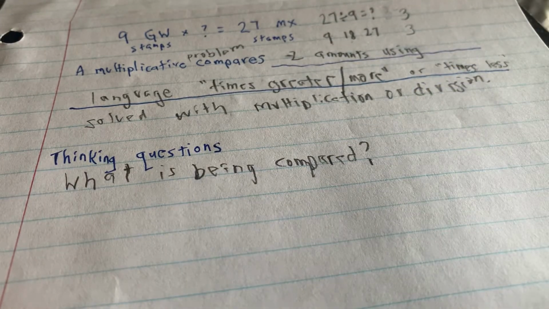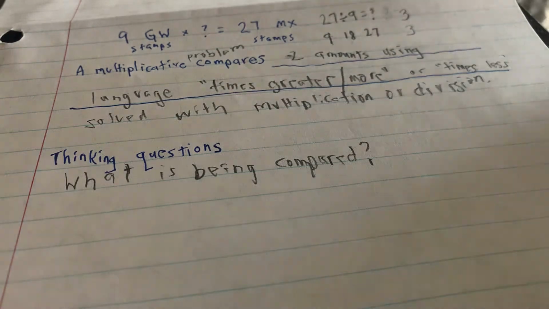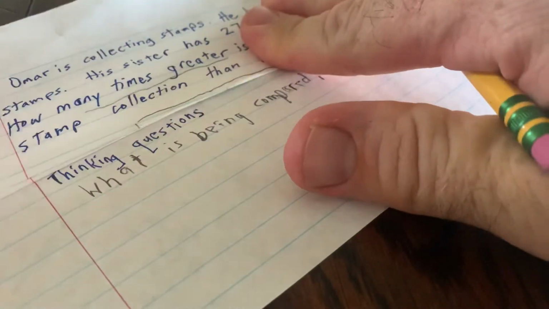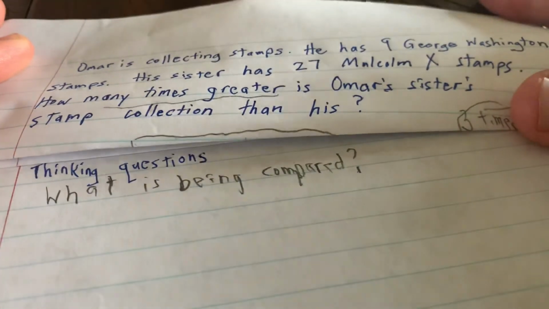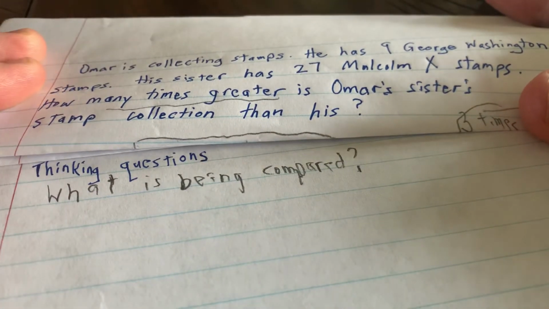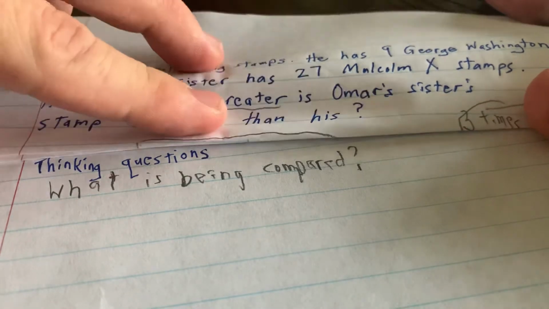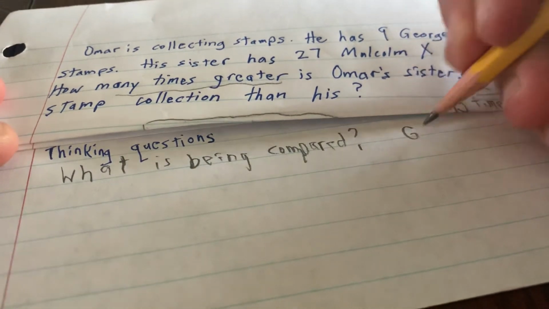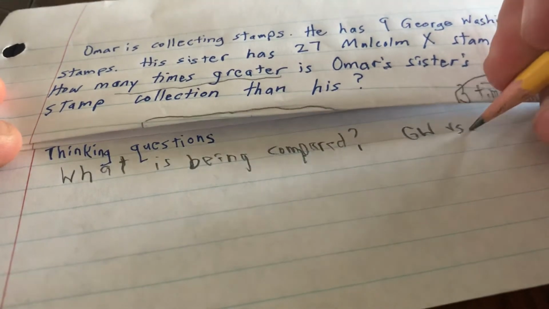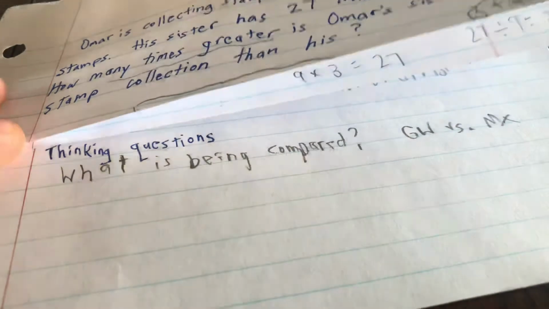Yeah, what was being compared in our problem up top? Yeah, we see Omar's and Omar's sister's stamps, the George Washington and Malcolm X stamps.